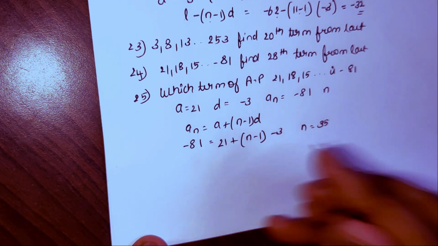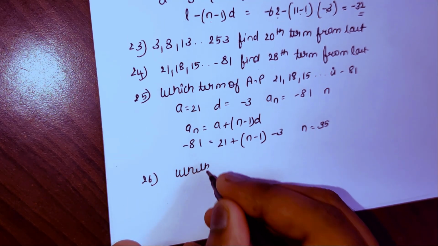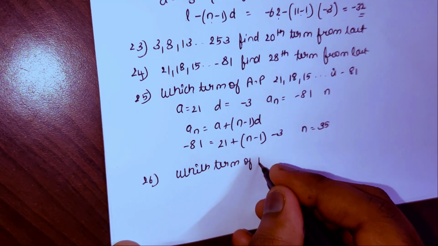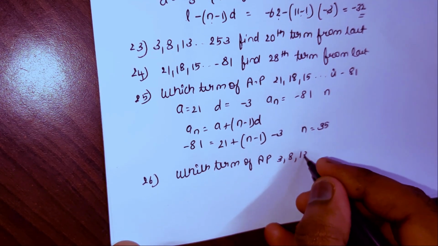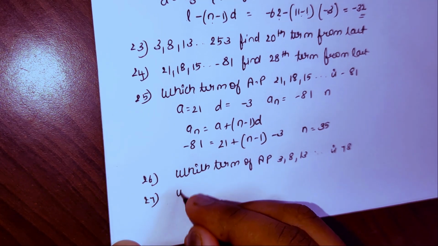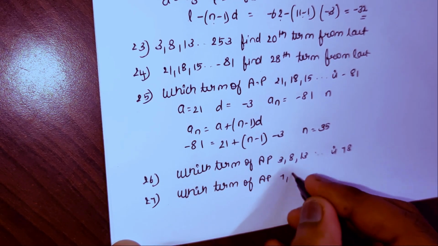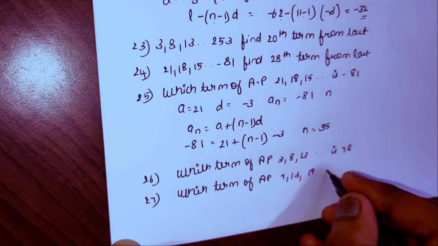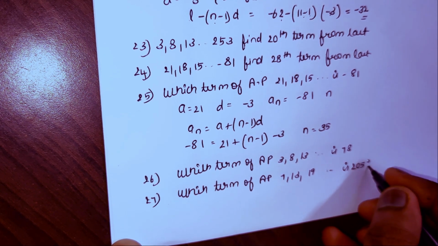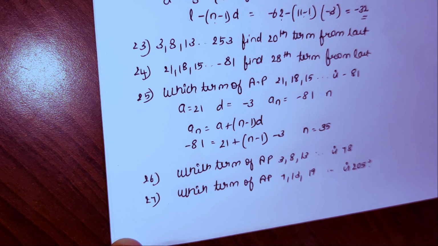So on the questions will follow. 26th one. Which term of AP 3, 8, 13 is 78? Which term of AP 7, 13, 19 is 205? Same like the 25th question you have to solve. Now the 28th question, we'll solve this.